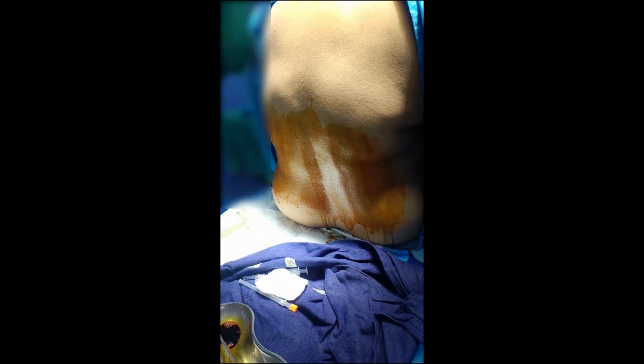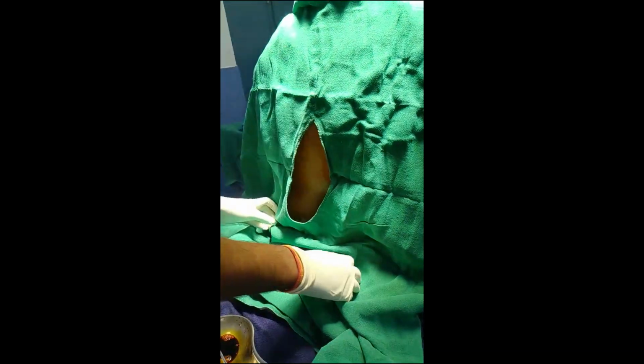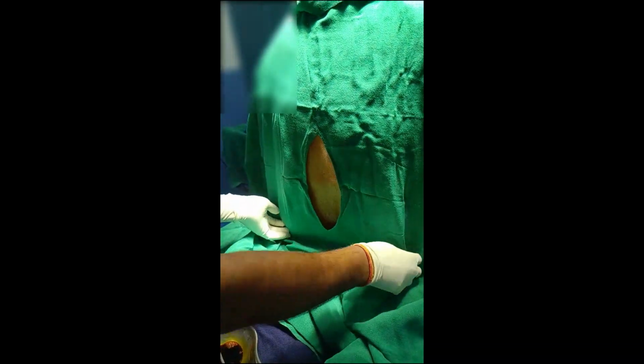Let the betadine dry for a while. You can leave it for 1 minute. Now put on the eye towel. Now ask someone to put spirit over there.